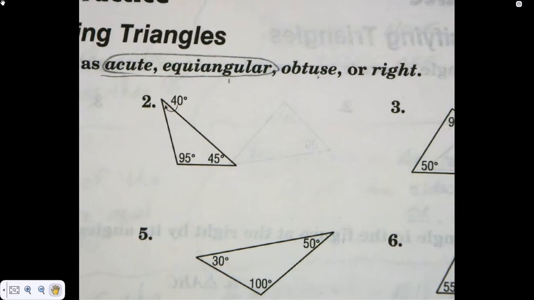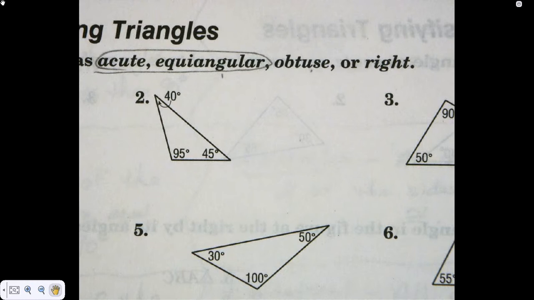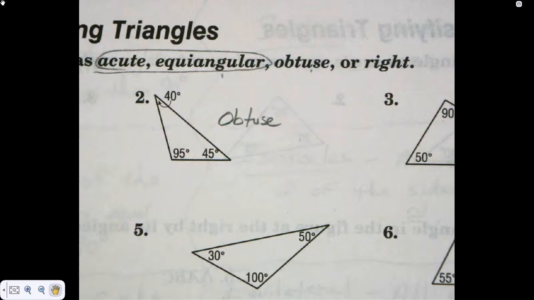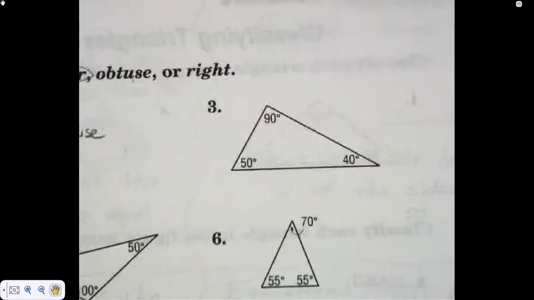Right here, are all the angles less than 90 degrees? No. Or is there an angle equal to 90 degrees? No. Is there an angle greater than 90 degrees? Yes. If you guys will just go through and ask yourself questions like that, and how do you know to ask those questions? Because I know the definitions of what each one is, correct? It's very easy. Question on that?